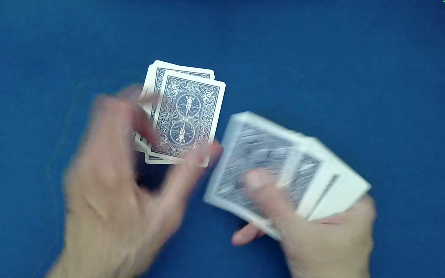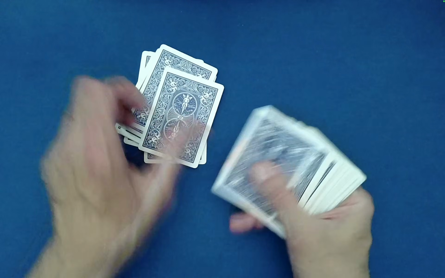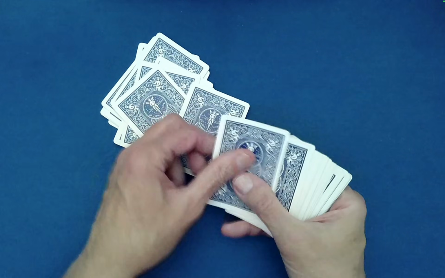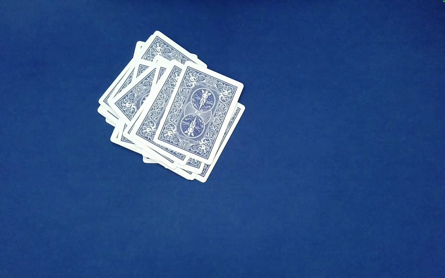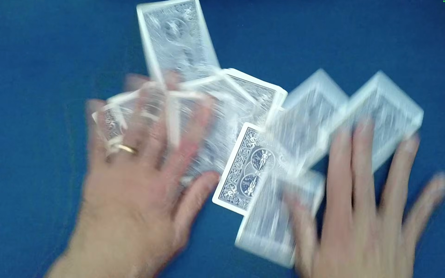So 5, 6, 7, 8, 9, 10... 20, 1, 2, 3, 4. Okay, very good. And we'll mix those, or you can mix them.